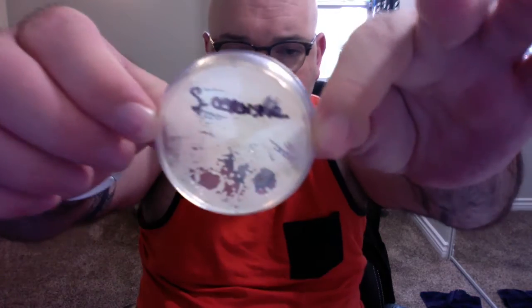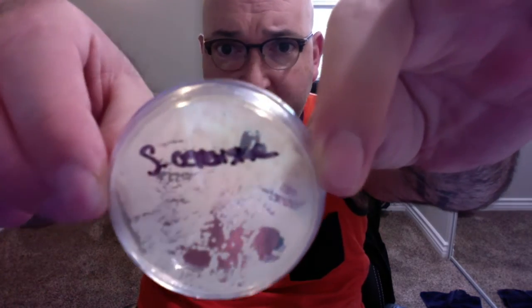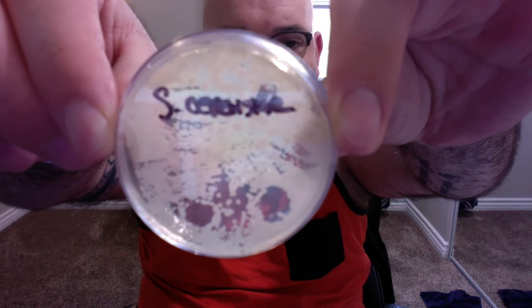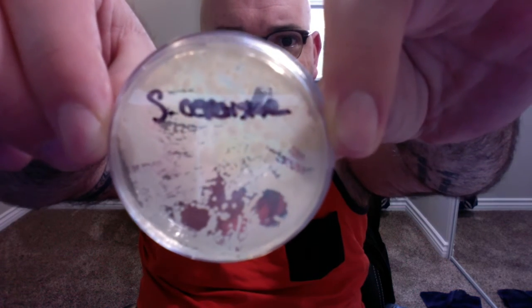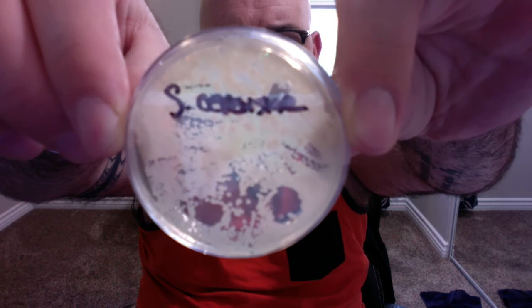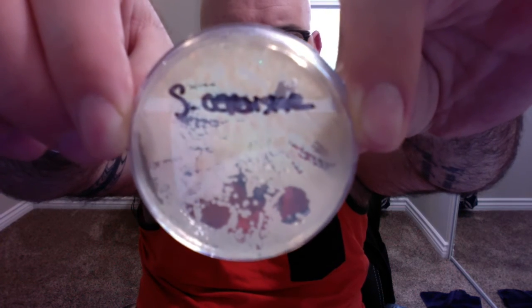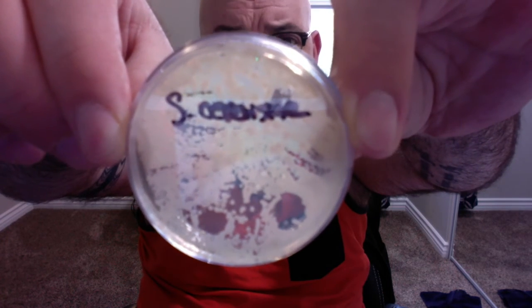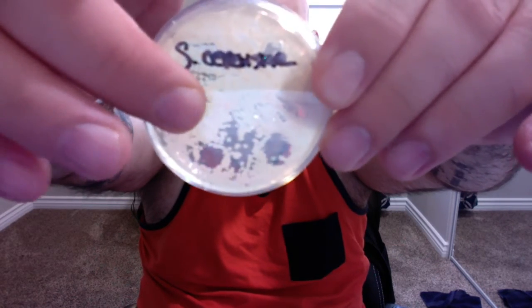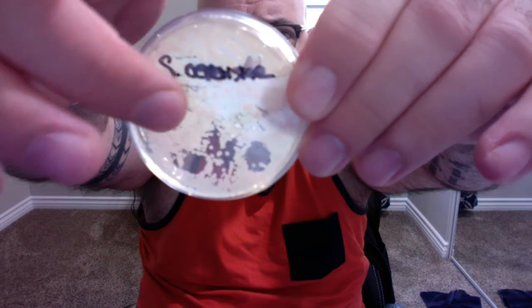Okay, so the last dish here, this is the S. cerevisiae, and again, this is very heavily colonized. And this is the sample that came from yeast. You can see some of the round or coccus shaped growth here at the bottom of the dish, down here. And then there are also some bacilli or rod-shaped growth here.